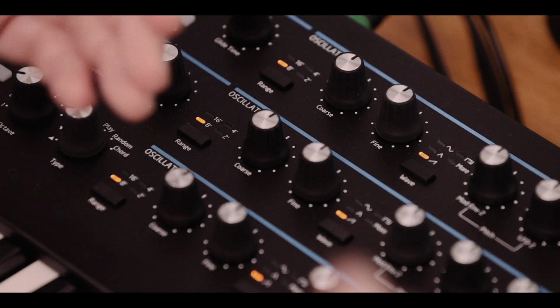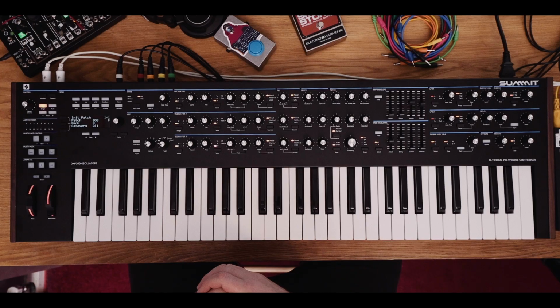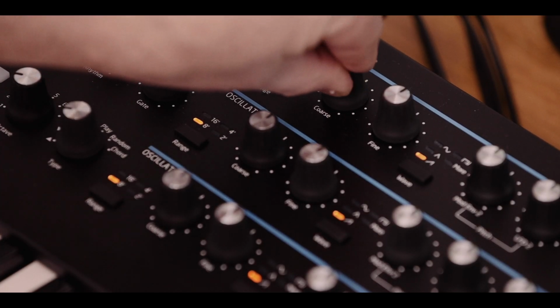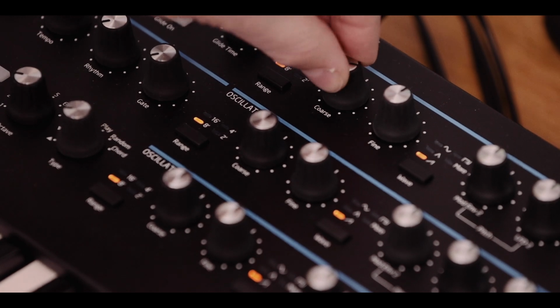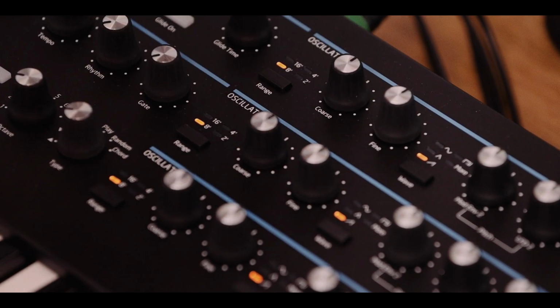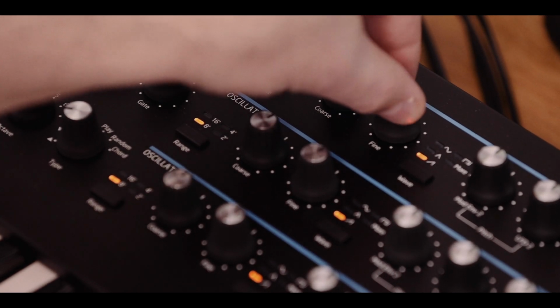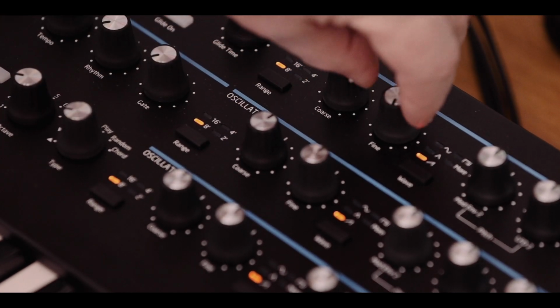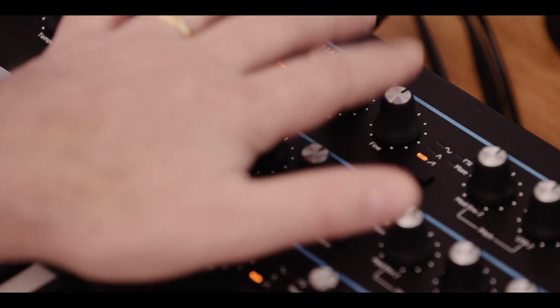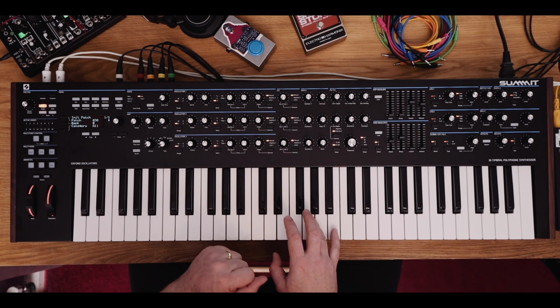Basically, they're like octave switches for your oscillators. In addition, we have a coarse pitch control, which goes an octave either way. And we also have a fine pitch control, which will take you a semitone either way. So we've got a lot of very deep control here over the tuning.